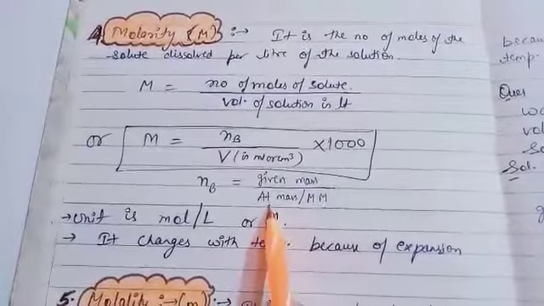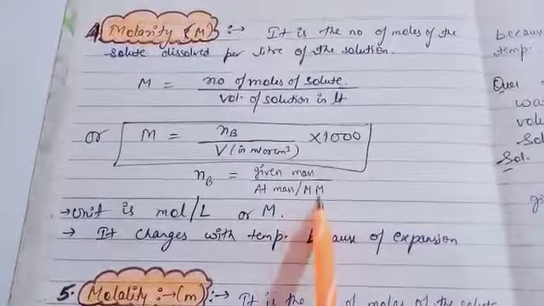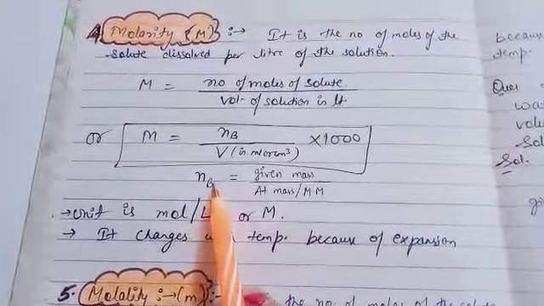With the help of this you can calculate number of moles.